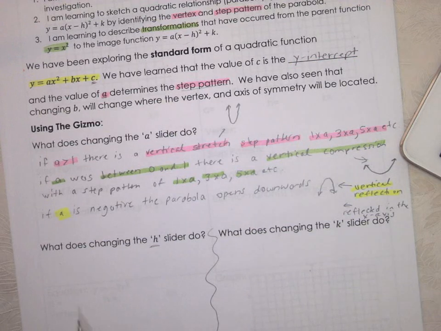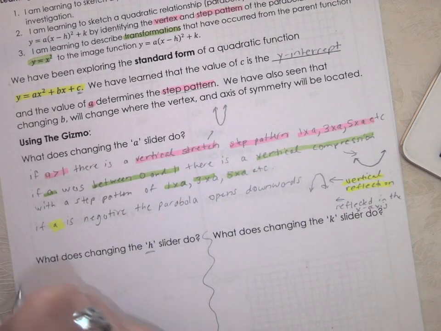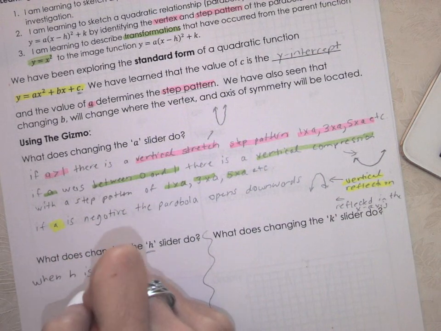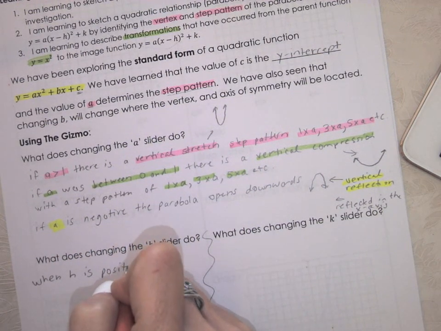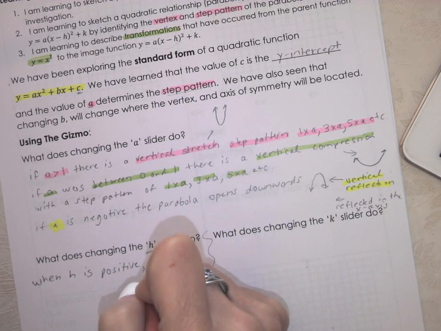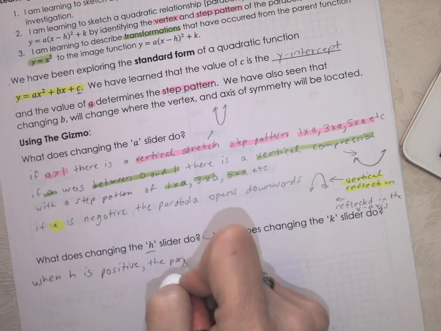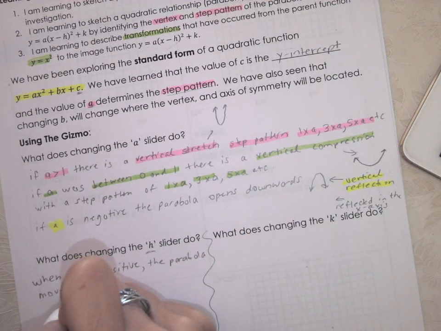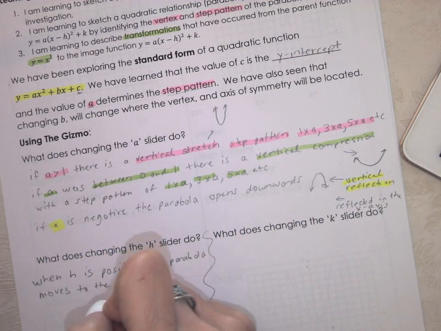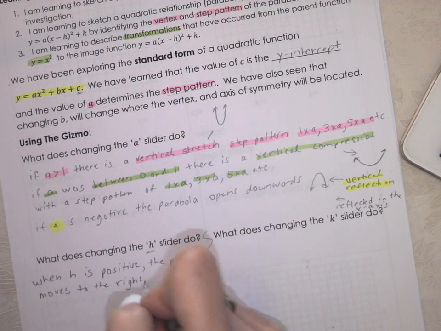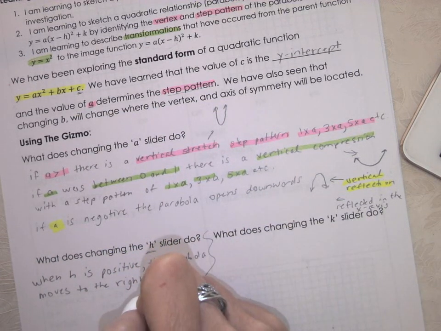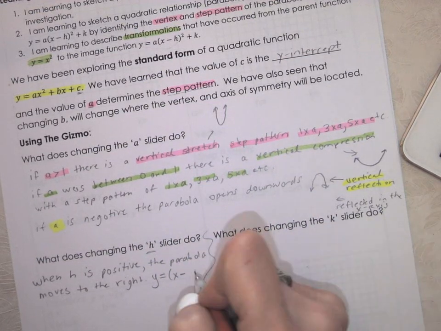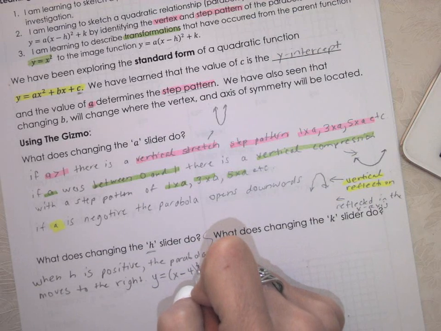Okay, so what does changing the H slider do? Okay, so when H is positive, the parabola moves to the right, and your equation would look like y equals x minus a number, so say like x minus 4 squared, for instance.